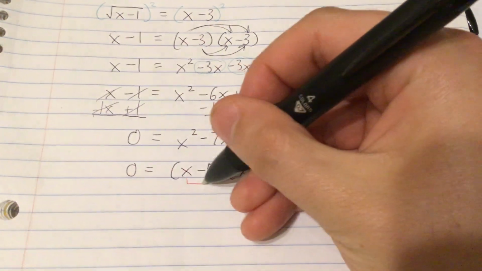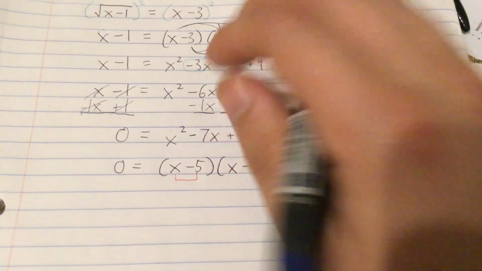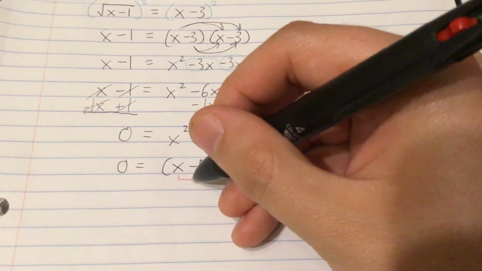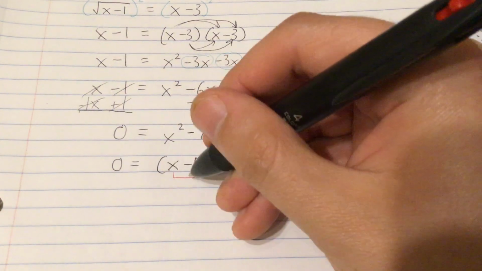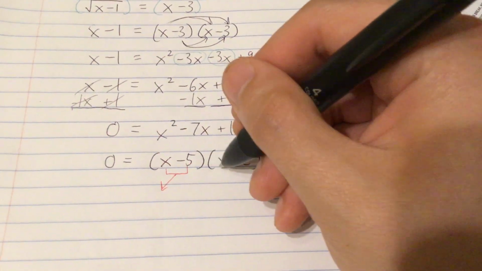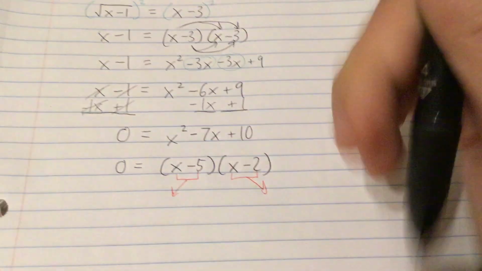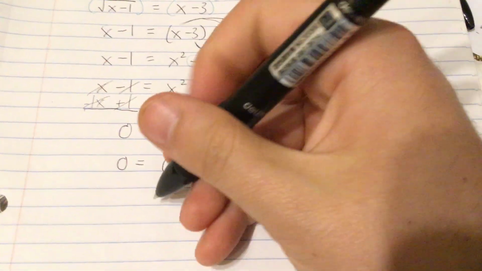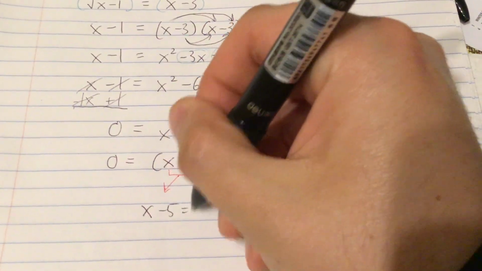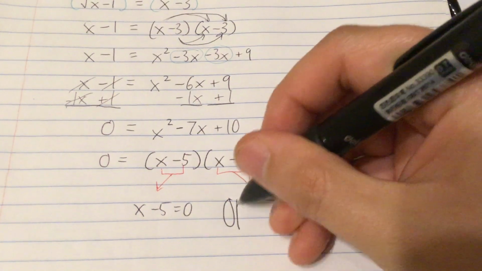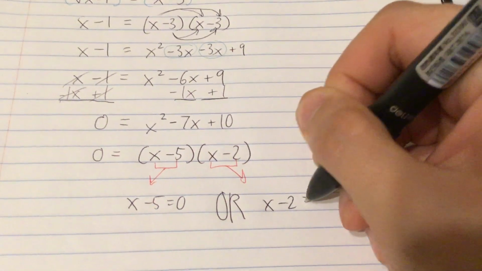And now I'm going to split this up using the zero product principle. If I have a multiplication problem and the answer is 0, then we have to account for both factors resulting in a 0. So x minus 5 equals 0, or x minus 2 equals 0.